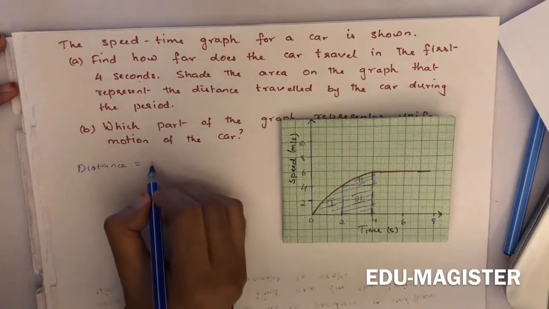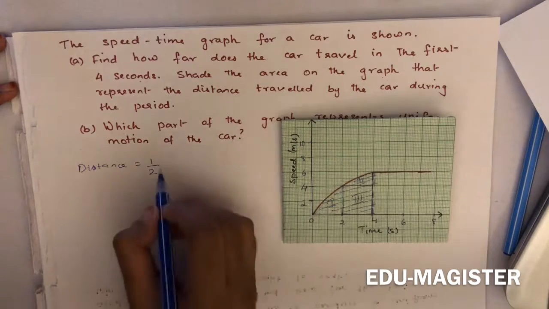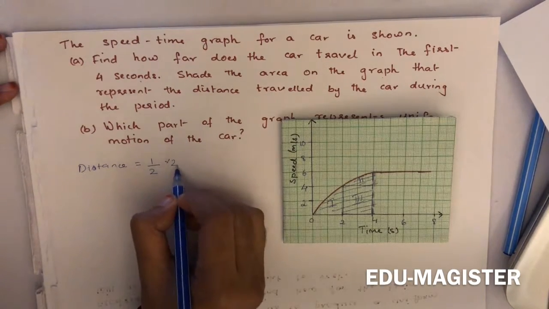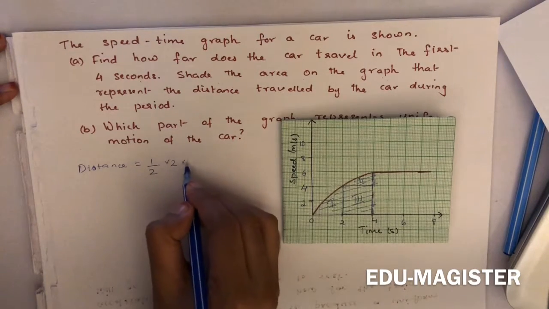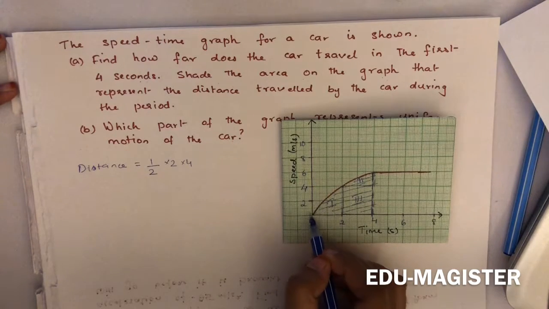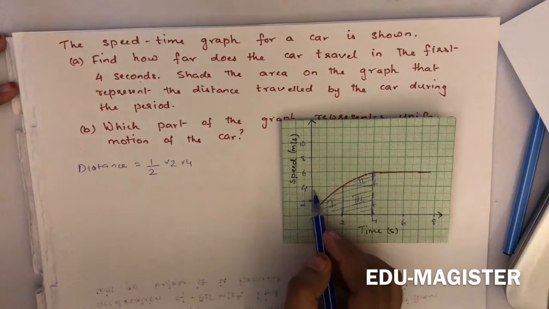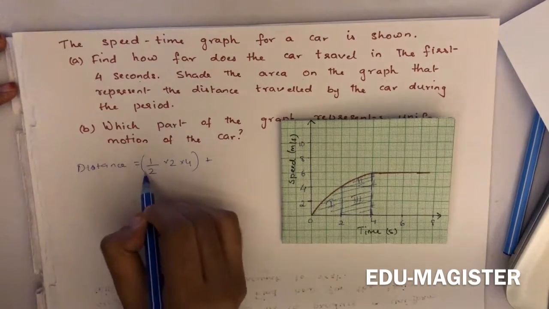So, first it is half into base is 2 seconds, right. So, that is into 2, then height is 4, this length is 4. I am taking the value 4 from the graph, plus, so this is the first triangle.